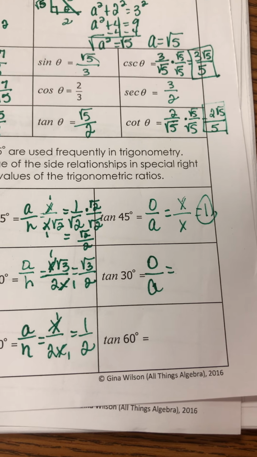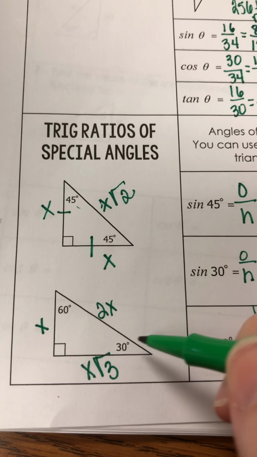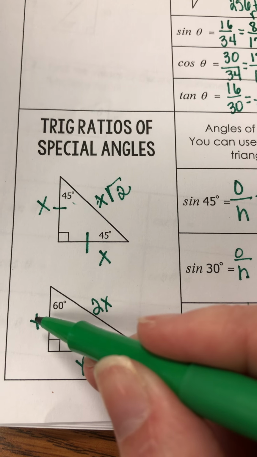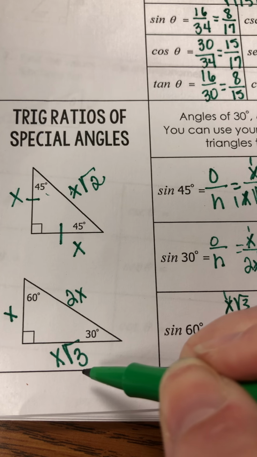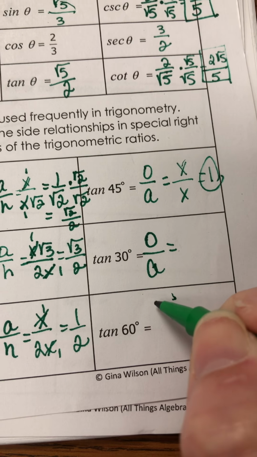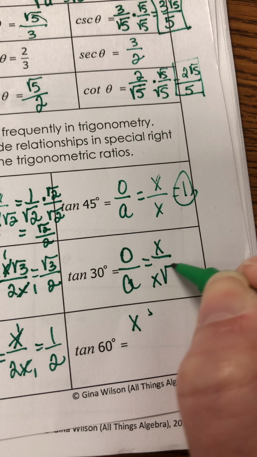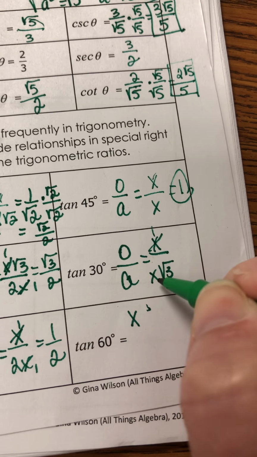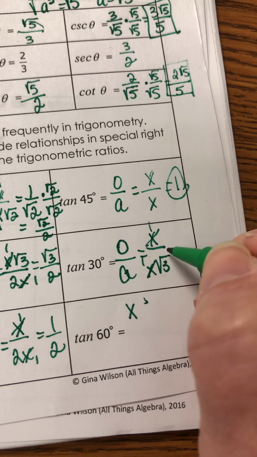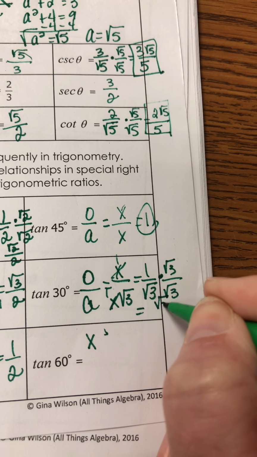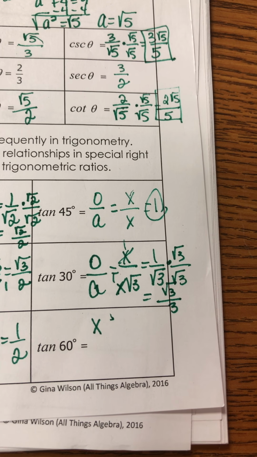Okay, so the tangent of 30, let's go over here and find 30. Okay, is going to be the opposite, which is x, over the adjacent, which is x square roots of 3. So we'll have x over x square roots of 3. Now our x's are going to cancel each other out, and we're going to get 1 over the square root of 3. Well, lo and behold, we all know we can't leave it like that, so let's rationalize the denominator, and we'll get the square root of 3 over 3.